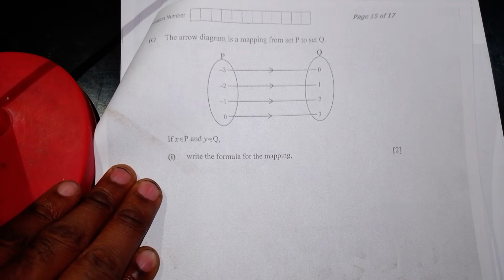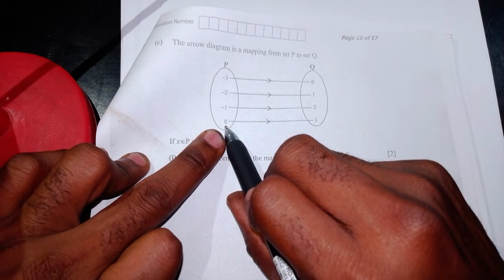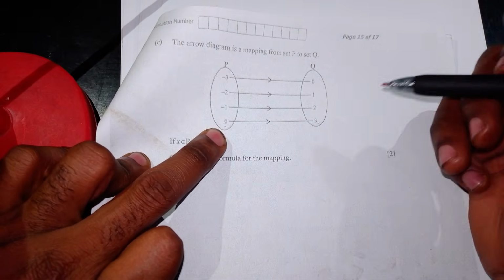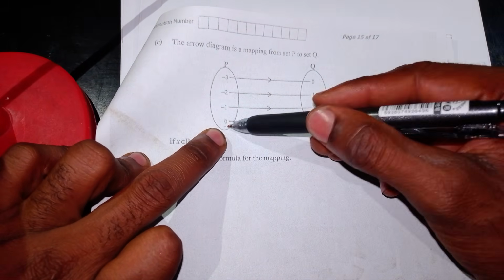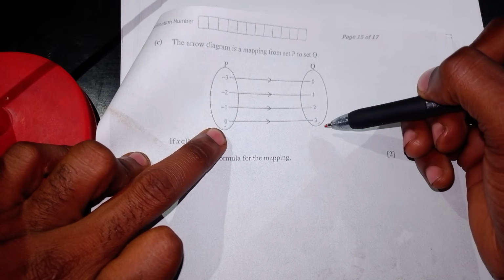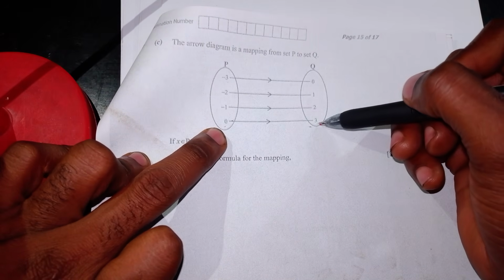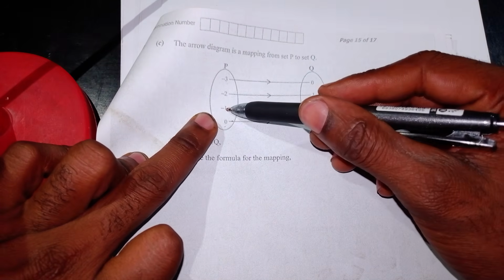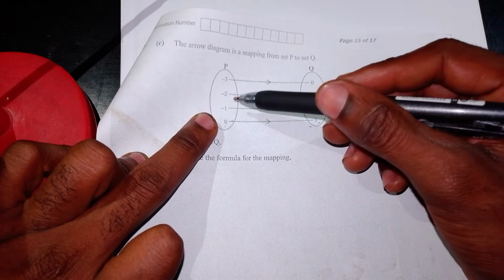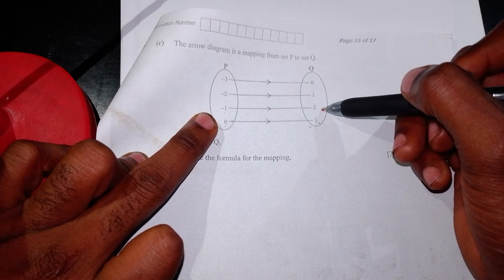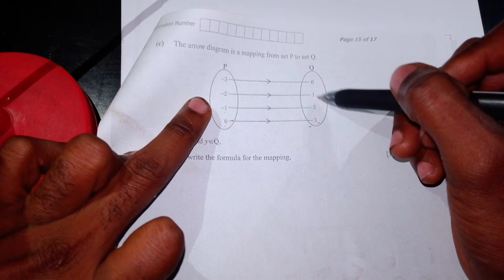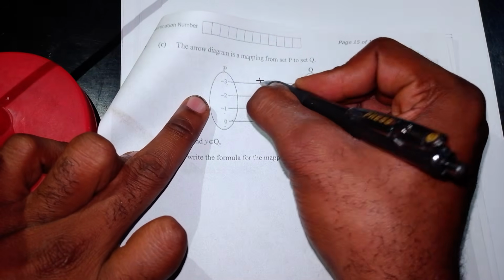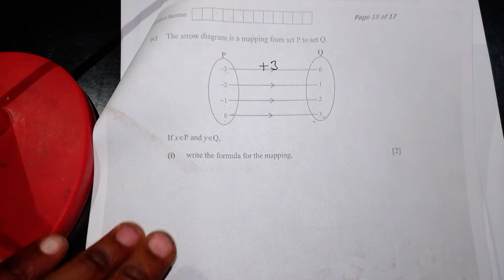Let's find out. So from 0 to 3, obviously the only way you can get a 3 is when you're adding a 3 to a 0. So let's try to add a 3 to this. So 3 plus negative 2. Okay, it's working. It's working and it's working. So what they are doing here is they're simply adding a 3.